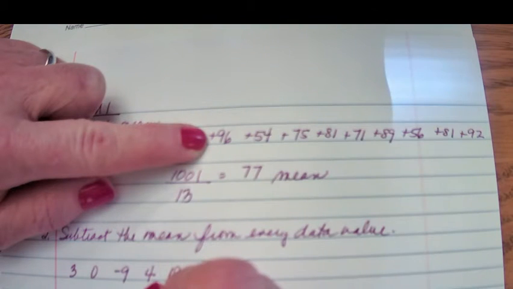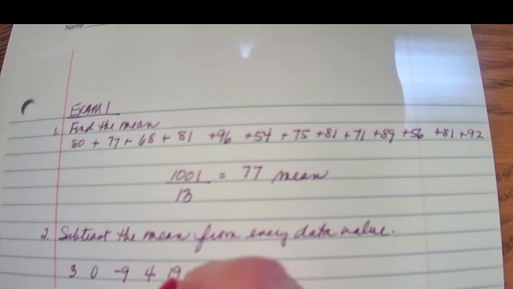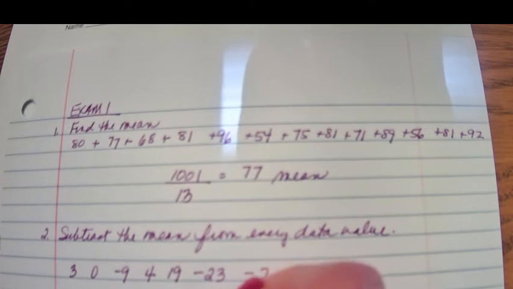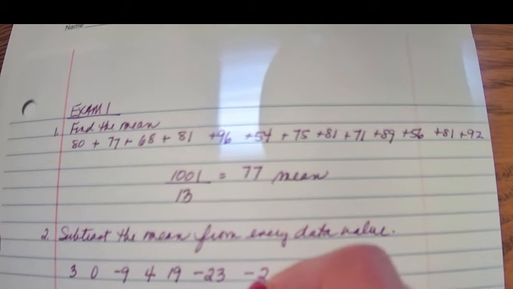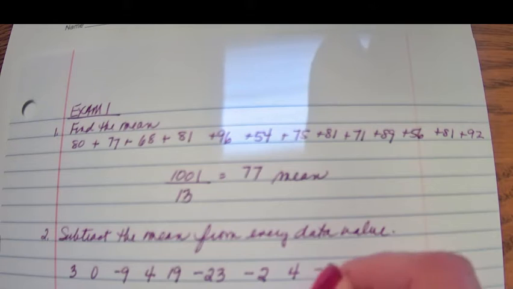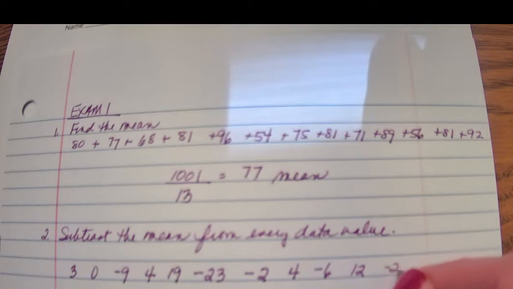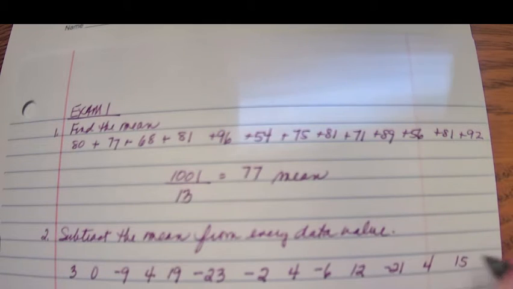You're getting the idea. So then we have negative 23, negative 2, that's from the 75, 4, negative 6, 12, negative 21, 4, and 15.